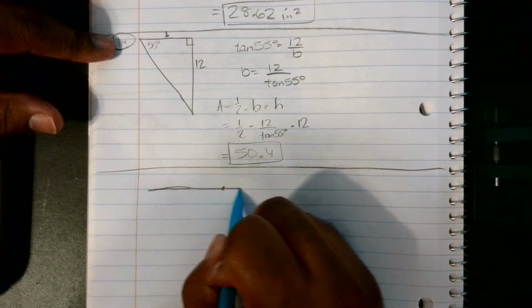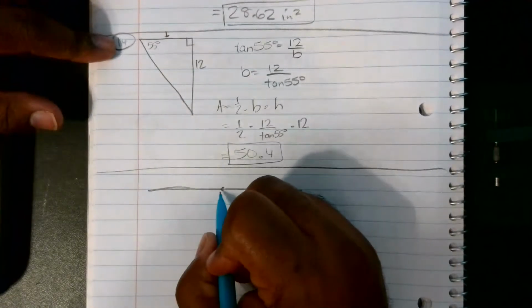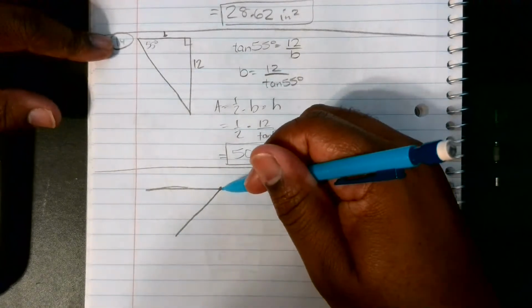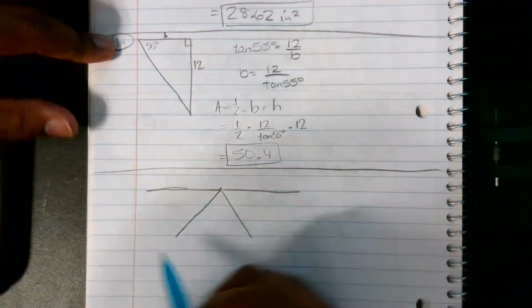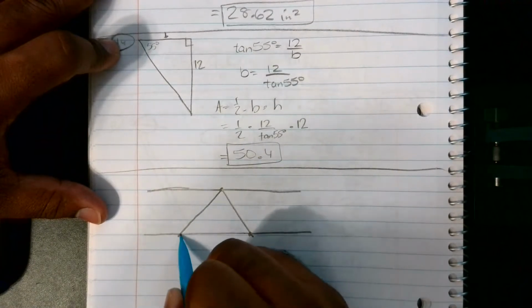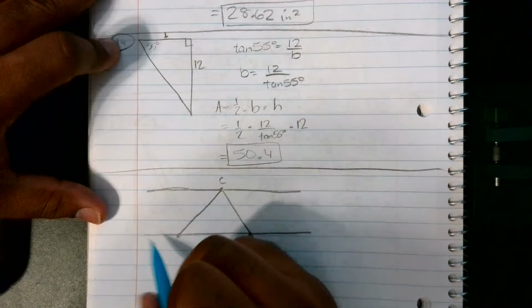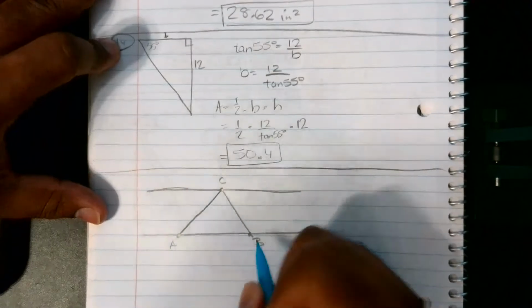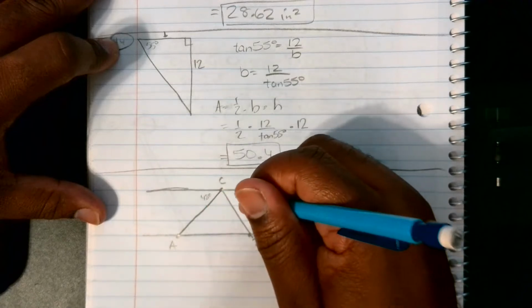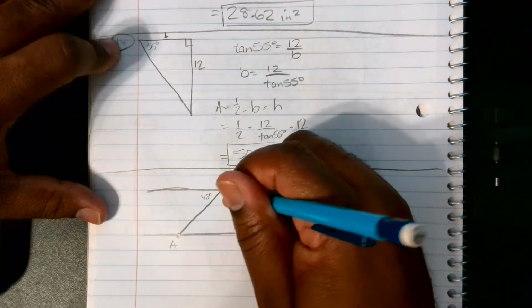I'm going to do a drawing, but the simplified version of it. This will be C, this will be A, this will be B, this will be 48 degrees, this will be 55 degrees.